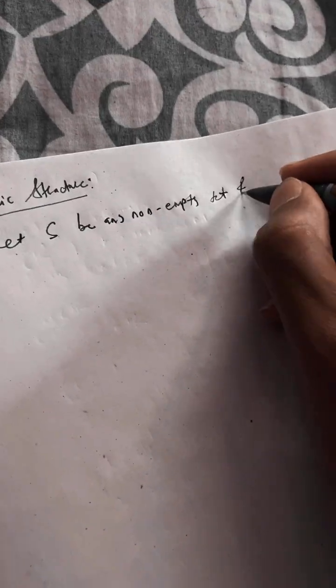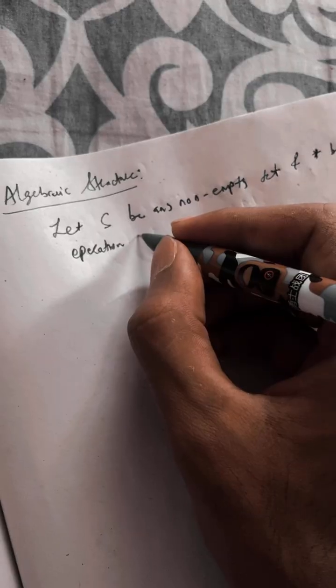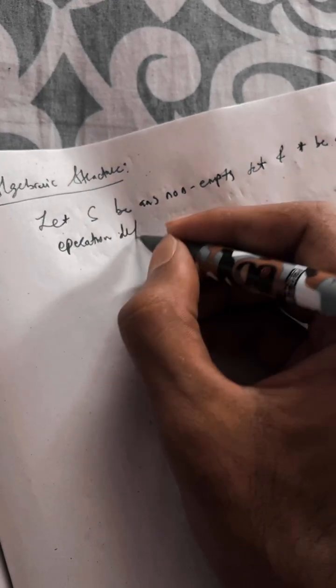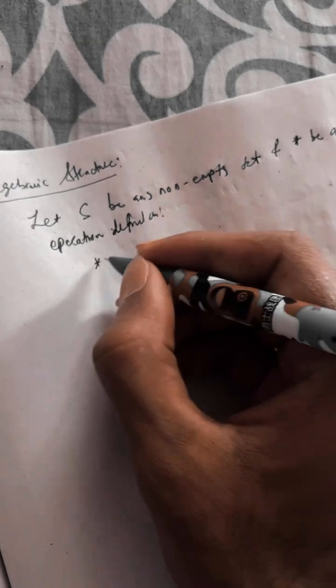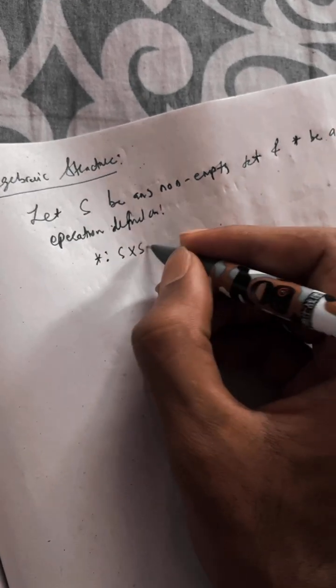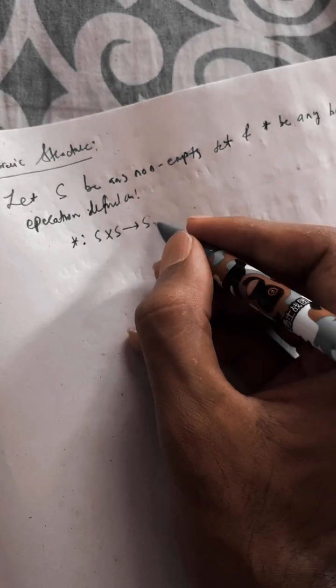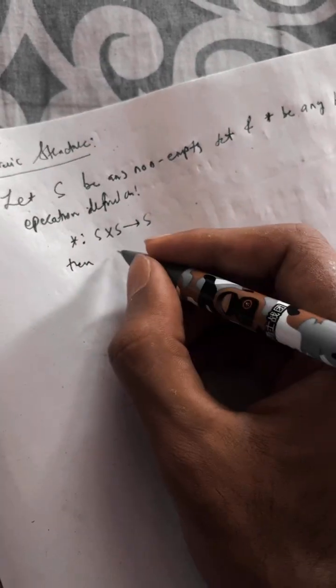So let S be any non-empty set, and let star be any binary operation defined as star, which is from the same set S, Cartesian product S with S, to S.